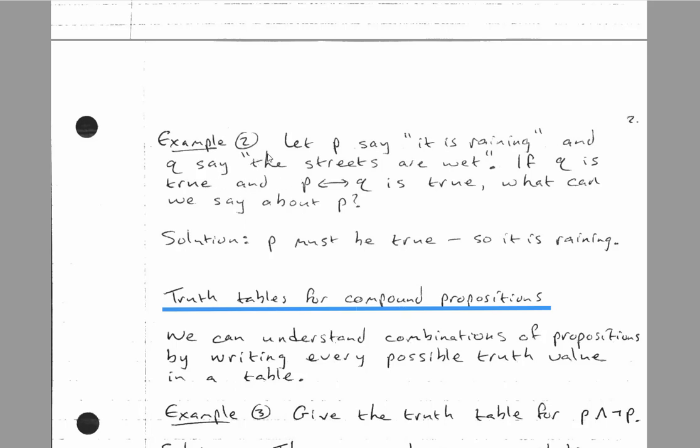An example of that, example 2. Suppose P says it is raining, and Q says the streets are wet. If Q is true and P if and only if Q is true, what can we say about P?